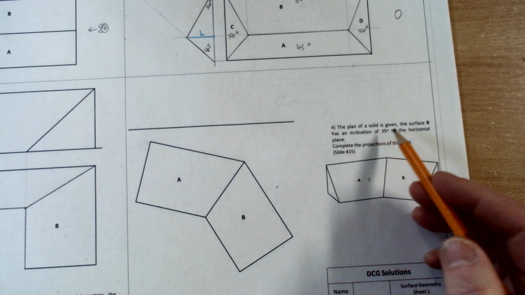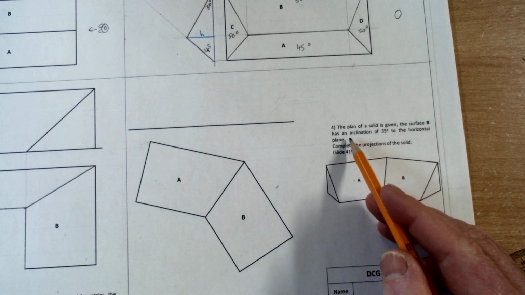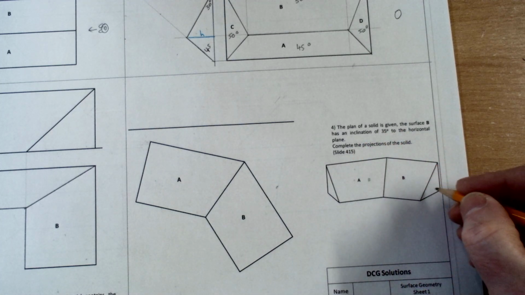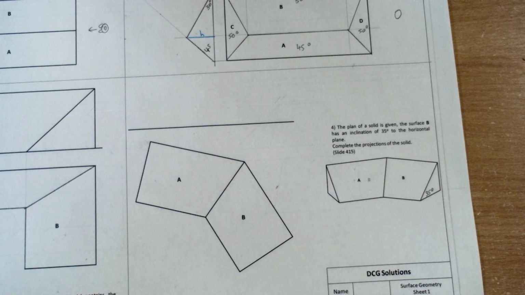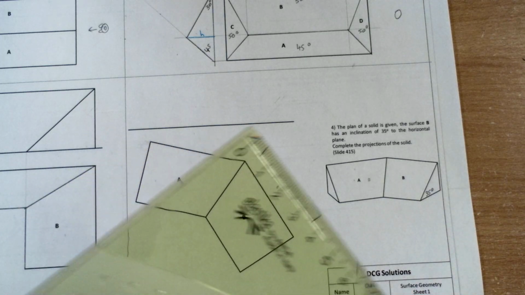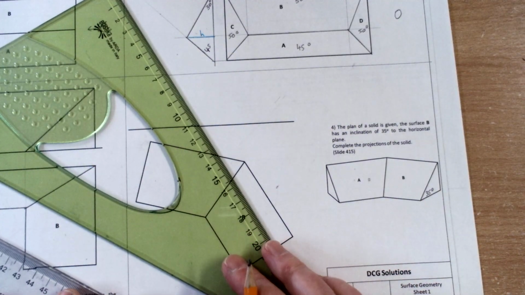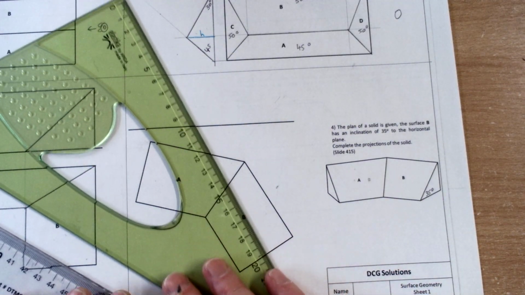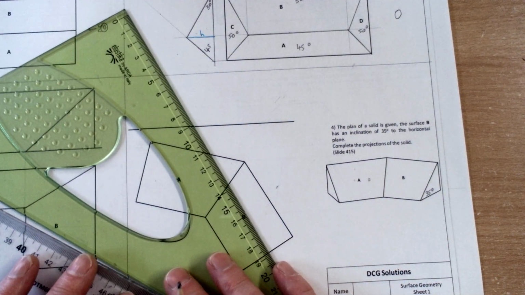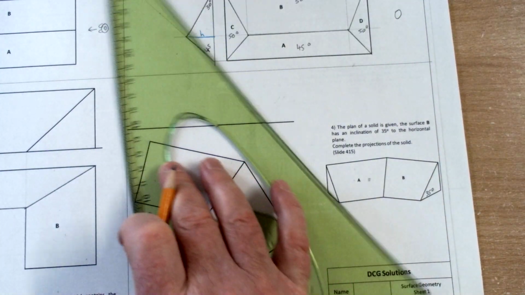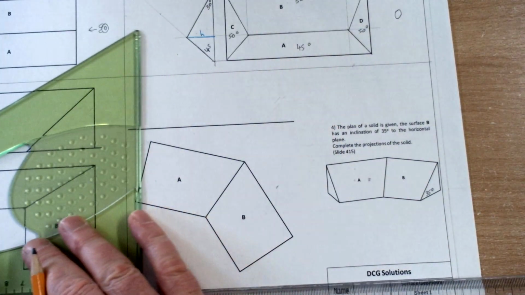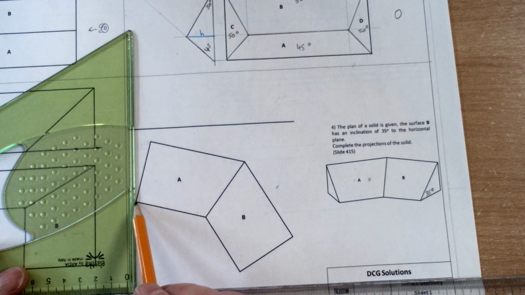So surface B has an angle of 35 degrees to the ground. Okay, now there's kind of 2 ways of doing this. And generally with these, what you're trying to do is find heights.